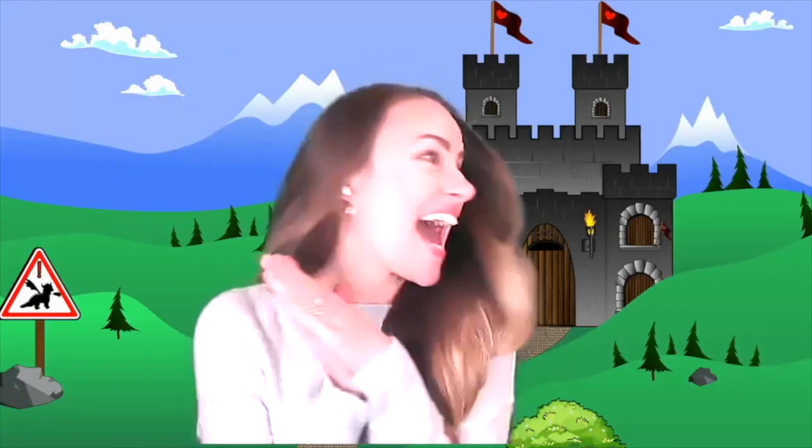Open! We're at a castle! What does that sign mean? Better look out for those dragons. Hearts on the castle. Closer. I see 4 windows, a big door. How are we going to get inside?